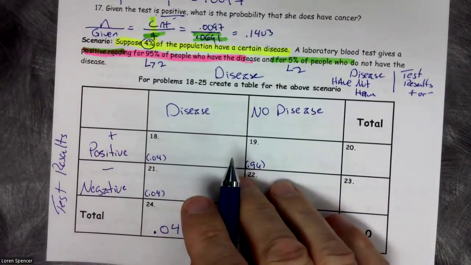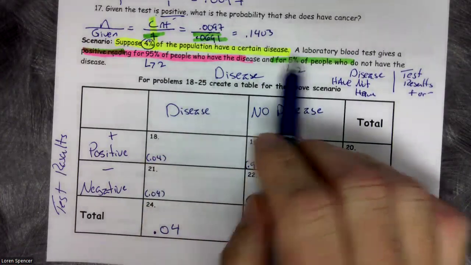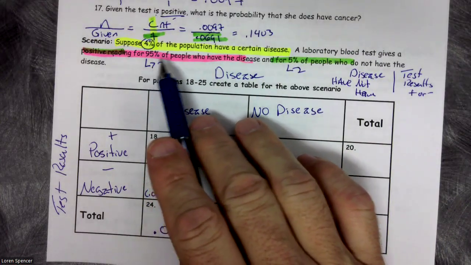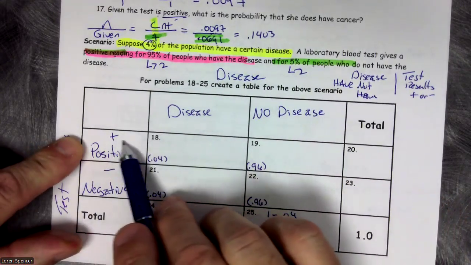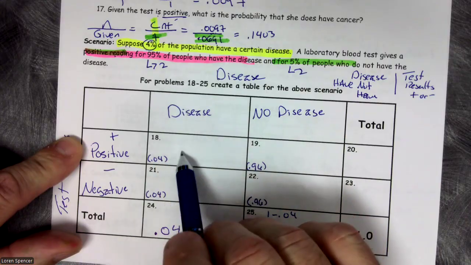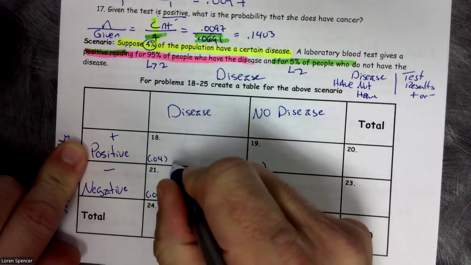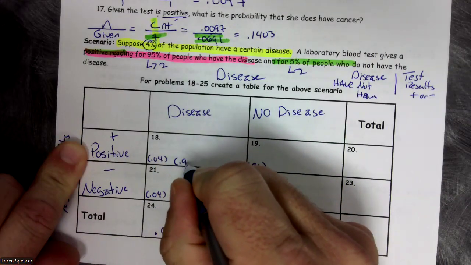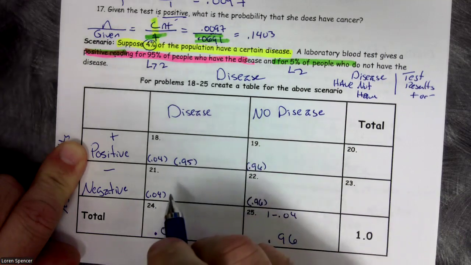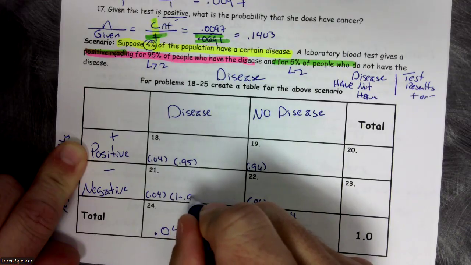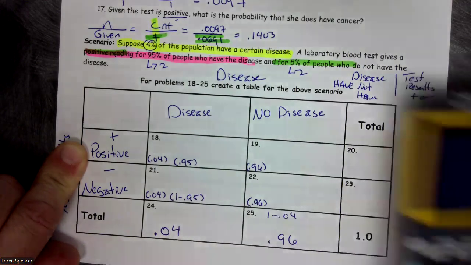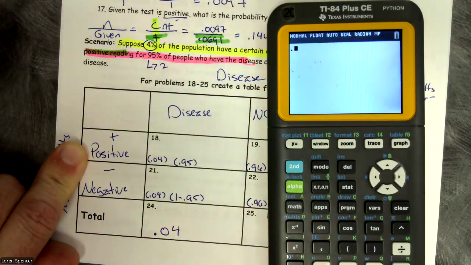And this is just going to be 1 minus 0.95. So let's multiply those out real quickly. So 0.04 times 0.95 is 0.038. And in this case, we have 0.04 parentheses 1 minus 0.95, and we have 0.002.